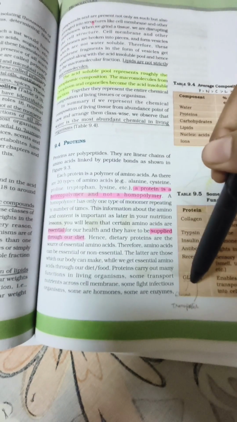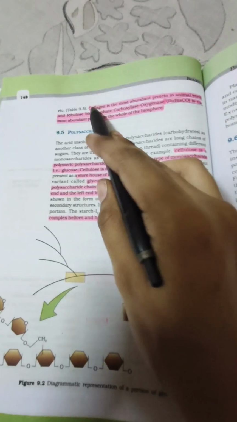Proteins carry out many functions in living organisms. Some transport nutrients across cell membranes, are integral proteins or transmembrane proteins. Some fight infectious organisms, antibodies, hormones, enzymes. Enzymes we'll learn now. Collagen is most abundant in the animal world, and rubisco in the biosphere.